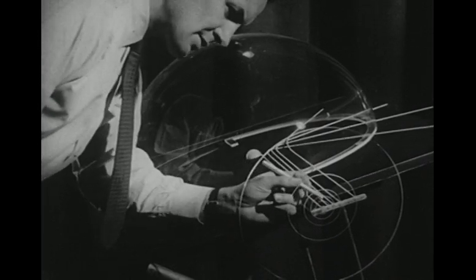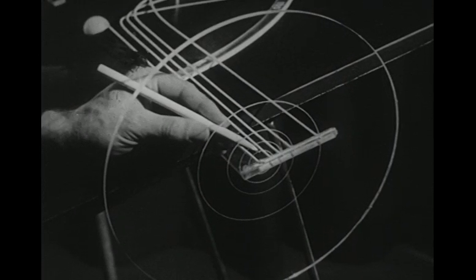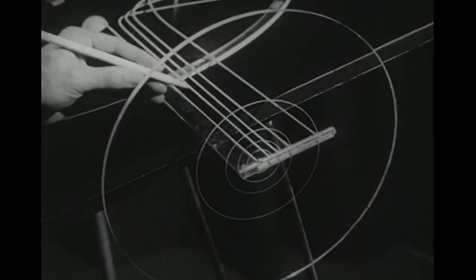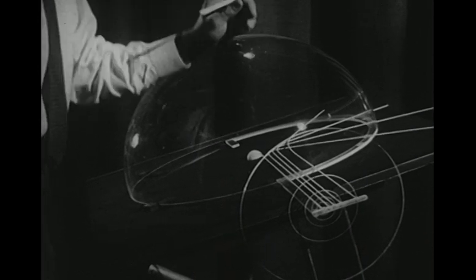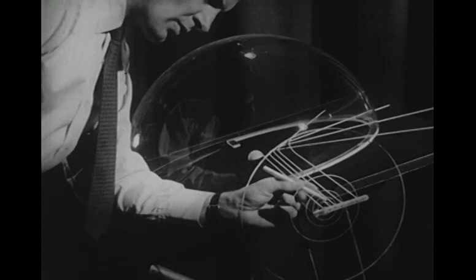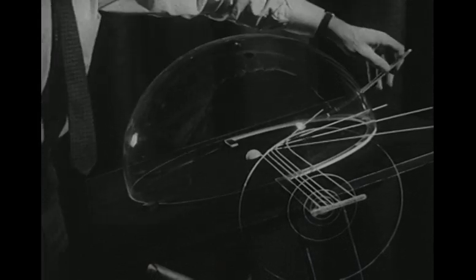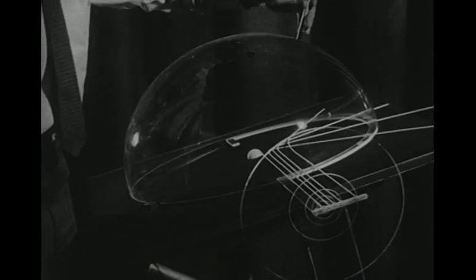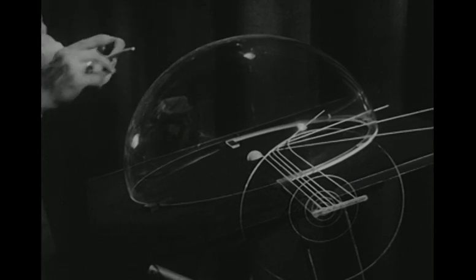One striking the same circle at another point, say here, will go in toward the center and come out along this direction. In fact, particles striking anywhere on the rim of this circle will come out in directions like this through this arc. And I'll draw the arc.